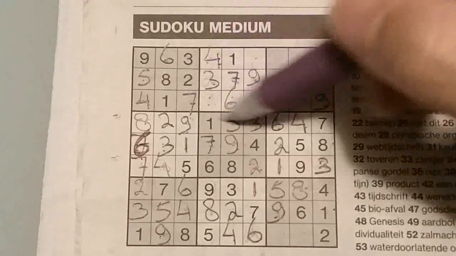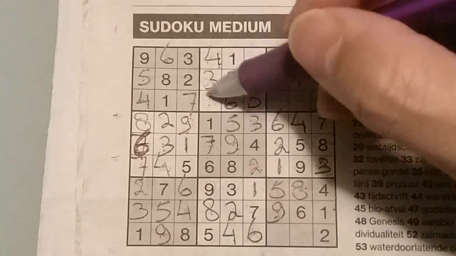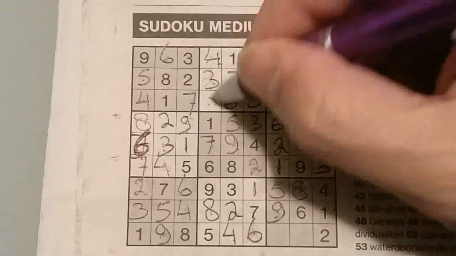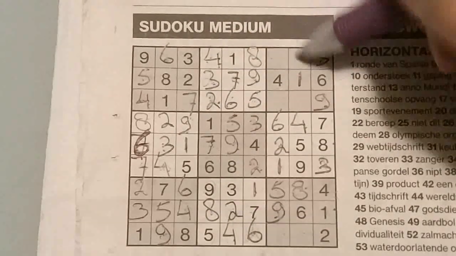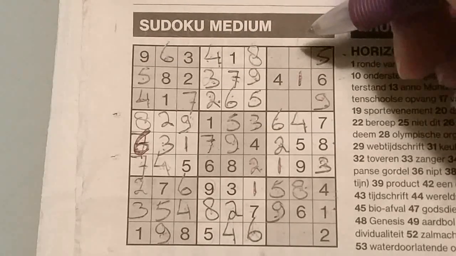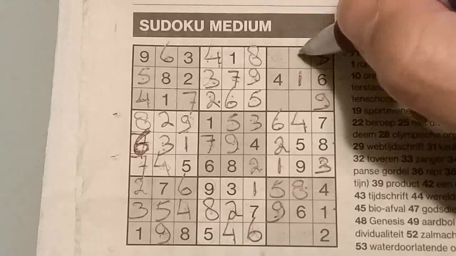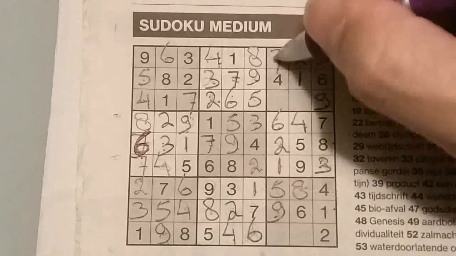2 missing numbers of this big square for the numbers 2 and 8. I see here an 8, so no 8 there. 8 should be here, and the 2 goes there. 2 missing numbers in the first row for the numbers 2 and 7. We have a 2 here, so no 2 there. 2 should be here. The 7 goes there.